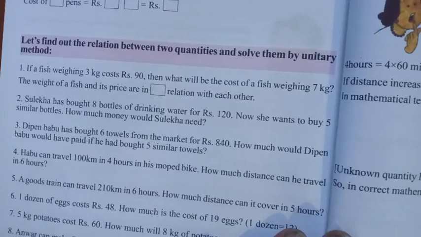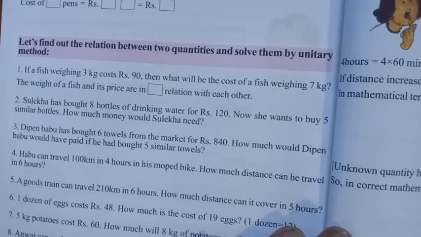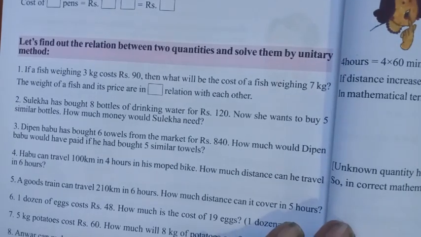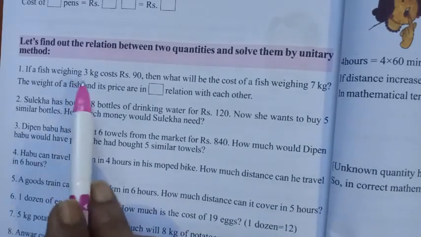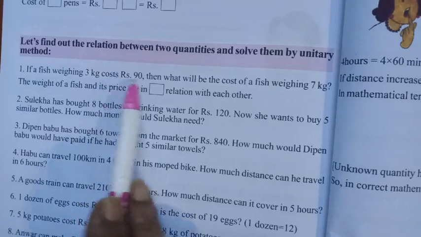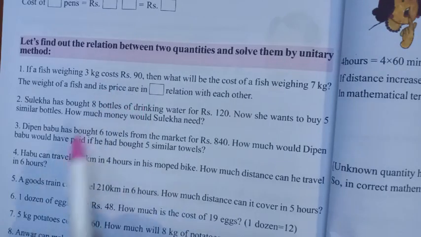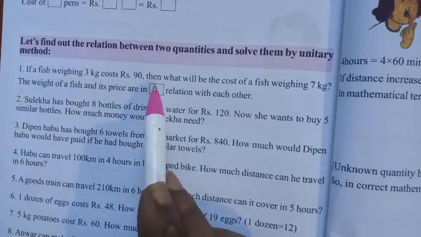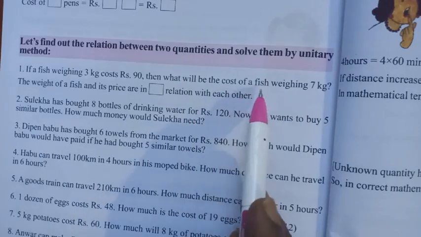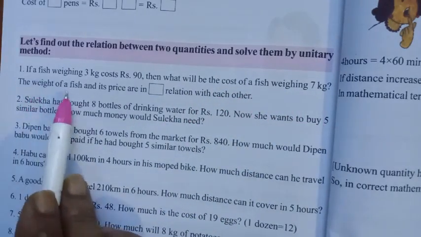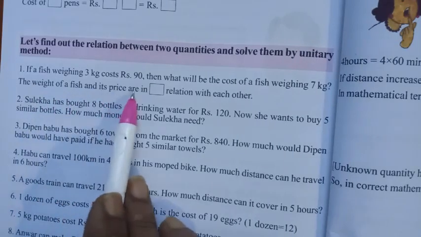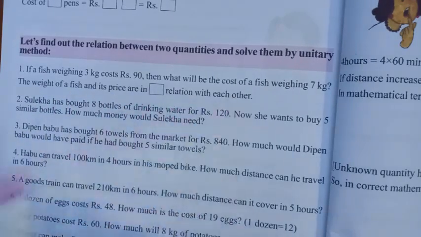Question number 1. If a fish weighing 3 kg costs rupees 90, then what will be the cost of a fish weighing 7 kg? The weight of a fish and its price are in which relation?